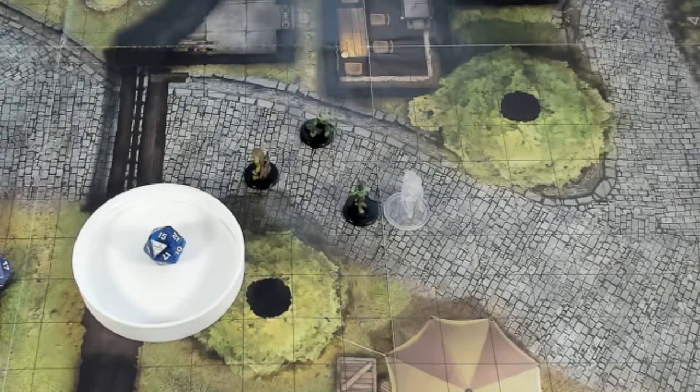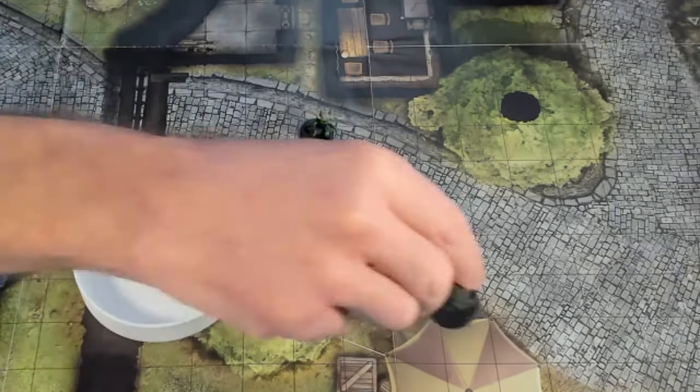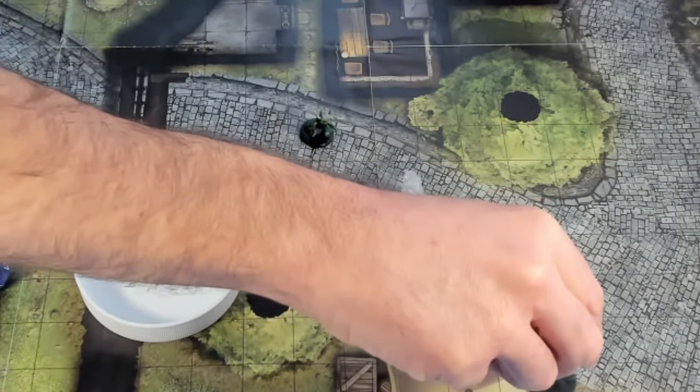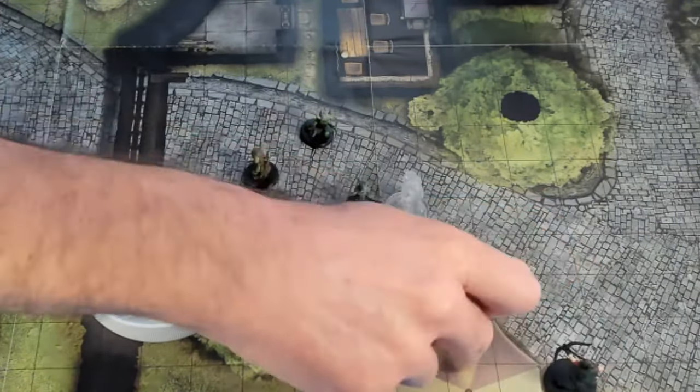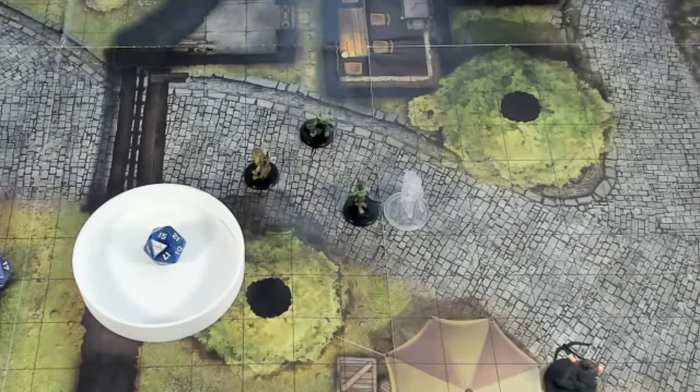Now, there's one other aspect that might come up, and that is when you're using total cover. So, for example, maybe you have a character over here that is using total cover, something like this umbrella to hide behind, and can't be seen. So essentially either hidden or hiding. And they want to peek around the corner and make a shot.